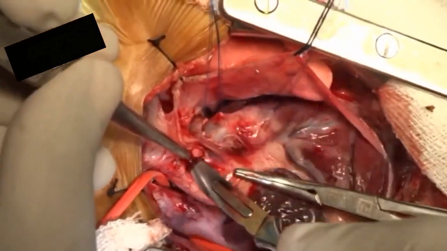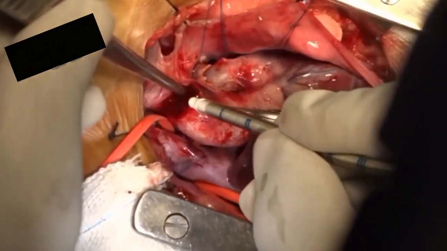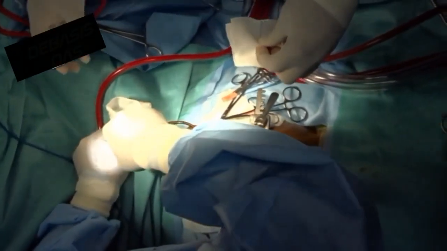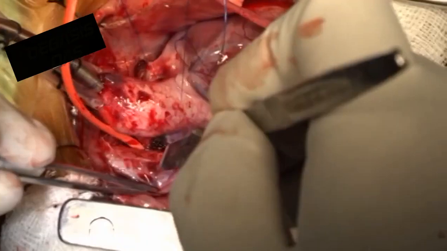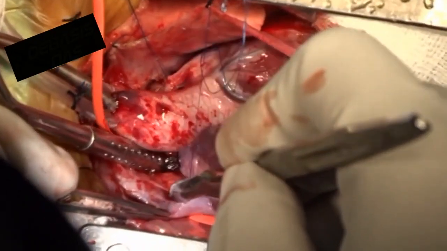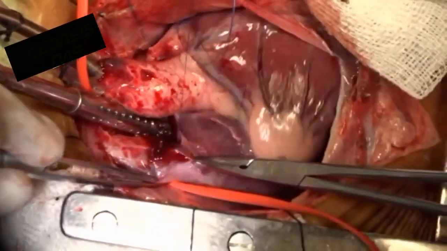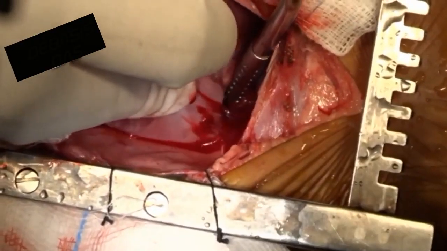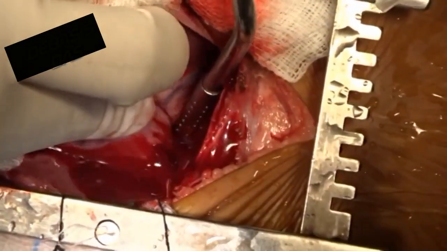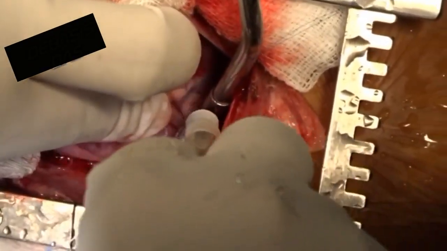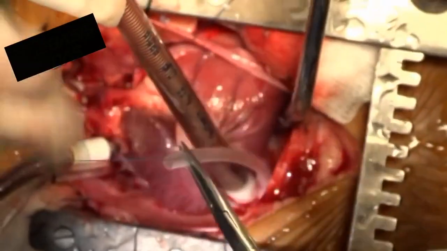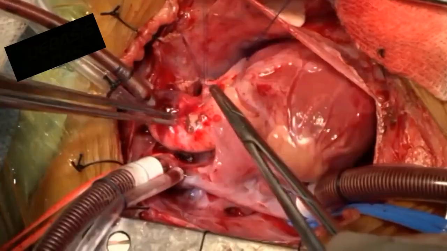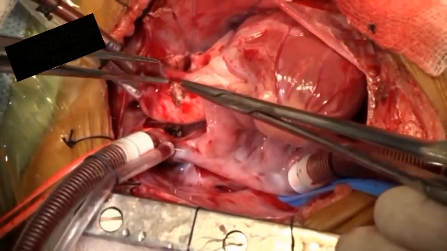The aorta is cannulated and then the superior vena cava is cannulated with an angled venous cannula. Cardiopulmonary bypass is instituted and the IVC cannula is then put. The patient is now on total cardiopulmonary bypass.